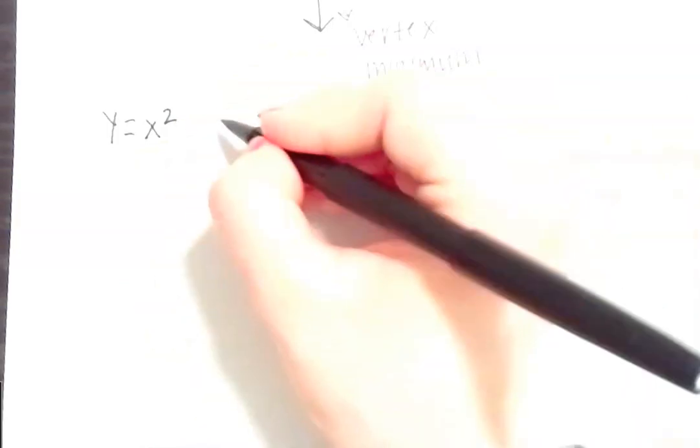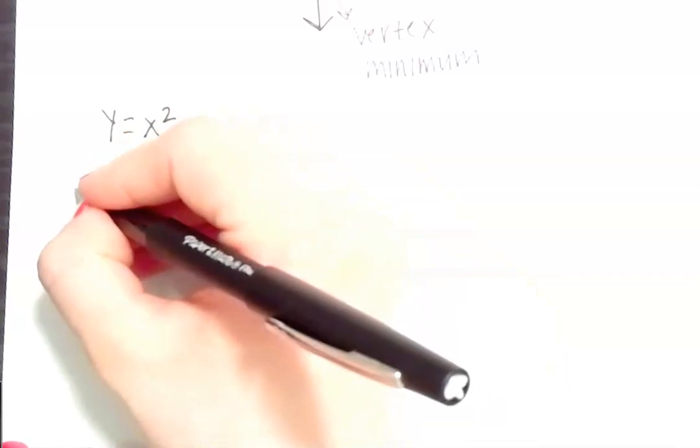We call this the parent function because there's nothing fancy we're doing to it, it's just straight up the quadratic function. We're not adding, we're not multiplying it by anything, it's just y equals x squared. I think we've done something similar before. We just plug into a t-chart.